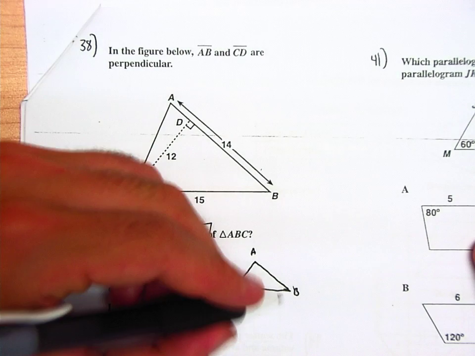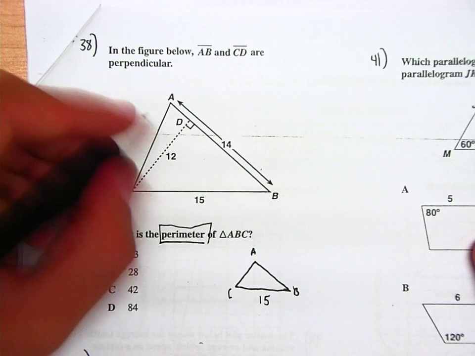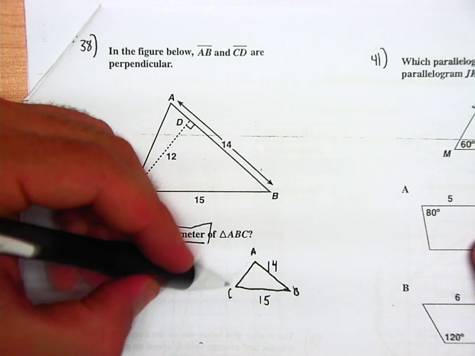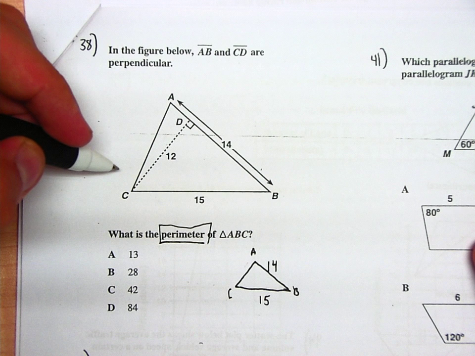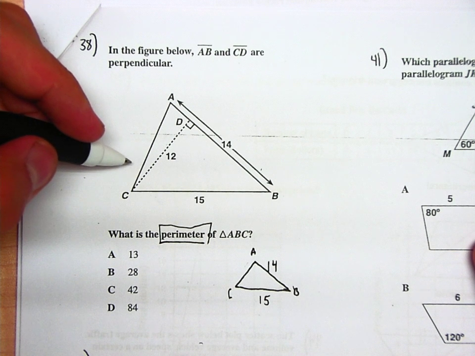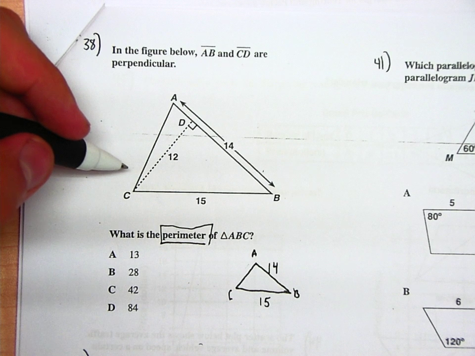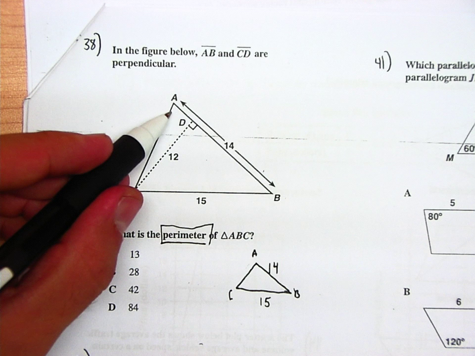I can see that side BC is 15 long. I can see that side AB is 14 long. My question is, how long is AC? So to figure that out, I can use the Pythagorean theorem to figure out how long AC is. In order to do that, I'm going to need to use the Pythagorean theorem.